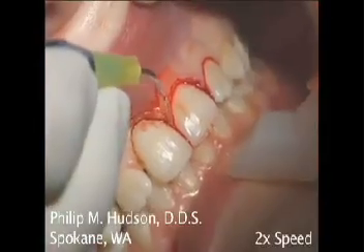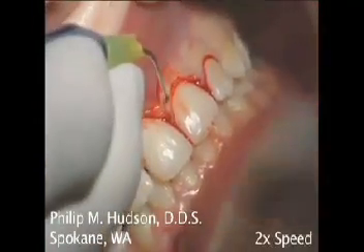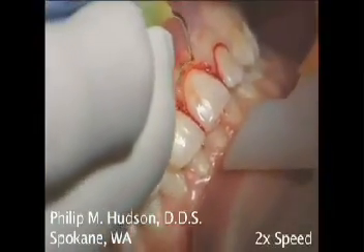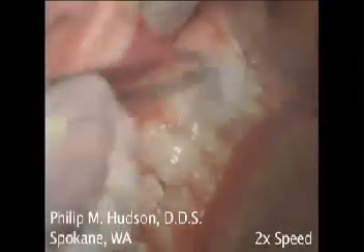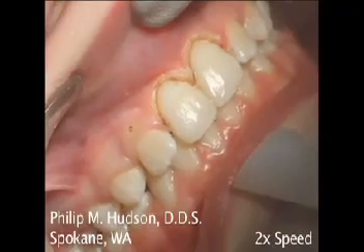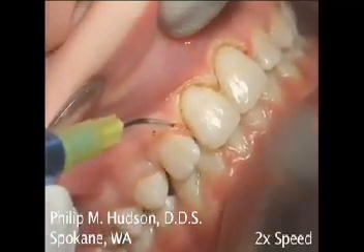Dr. Hudson will now reintroduce the laser. Immediately, he establishes hemostasis, and that allows him to continue to proceed with a clear field of view. He then proceeds with the laser on the contralateral teeth.